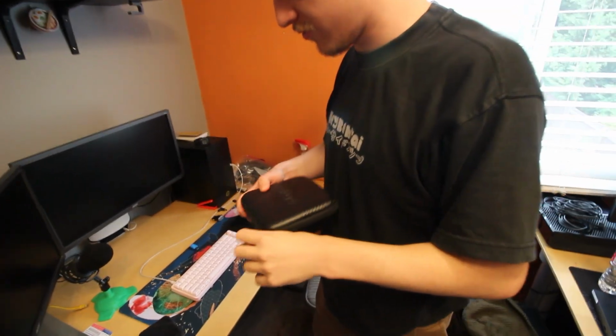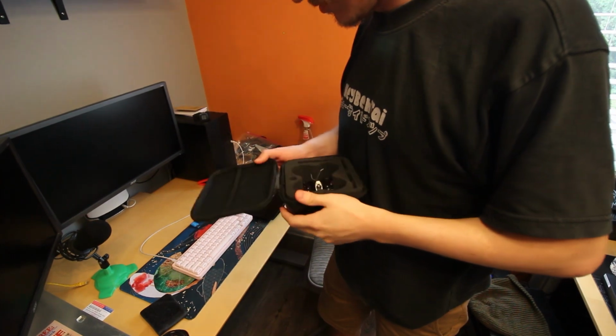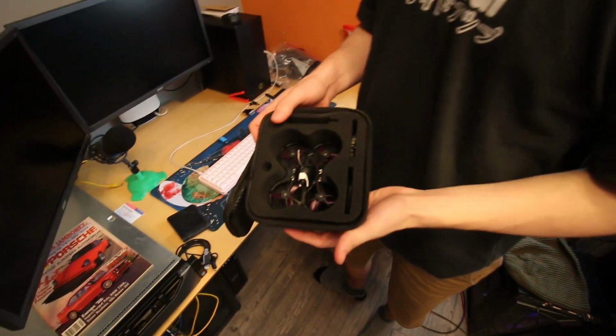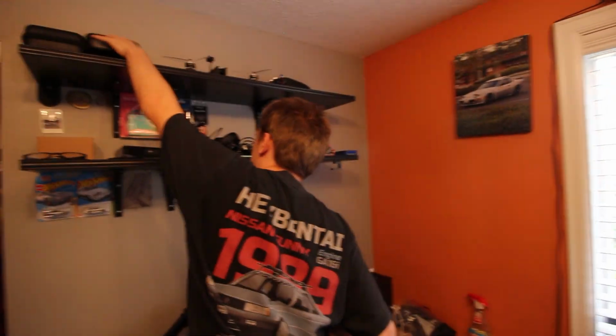Then we also have this tiny little drone. We have another one in that other case. Both, I cooked the motors on both. I don't know how I did it. Most likely bent a shaft or something. But yeah, they don't like it. Too much vibration. It starts falling out of the air.